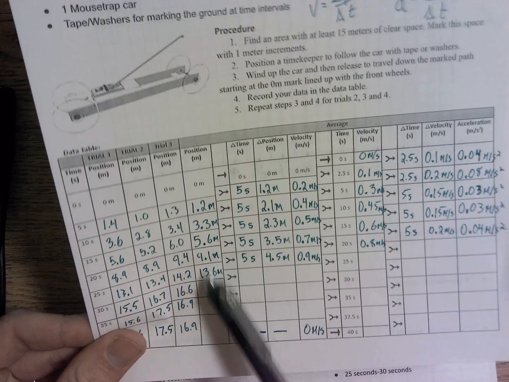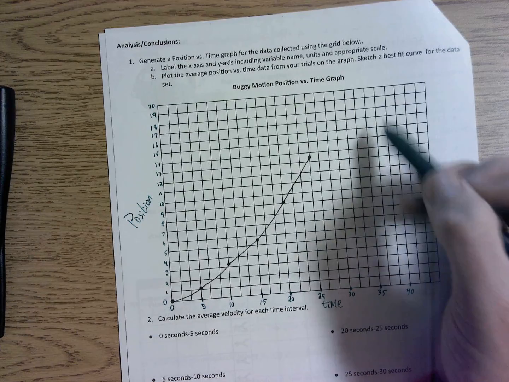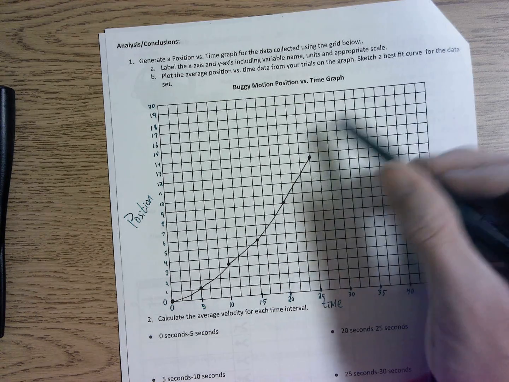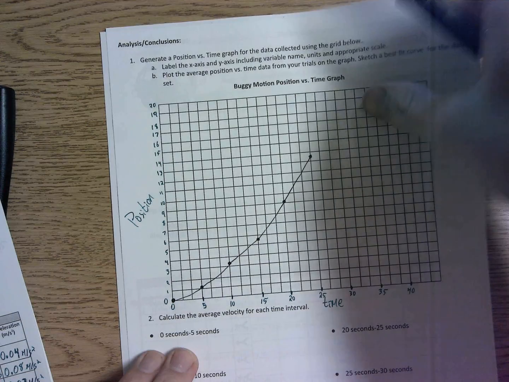There's our position versus time graph. I started it, you finish it. It's going to be kind of neat. It should maybe taper off a little bit here, but we will see. Only time will tell. Let's go on to the velocity versus time graph.